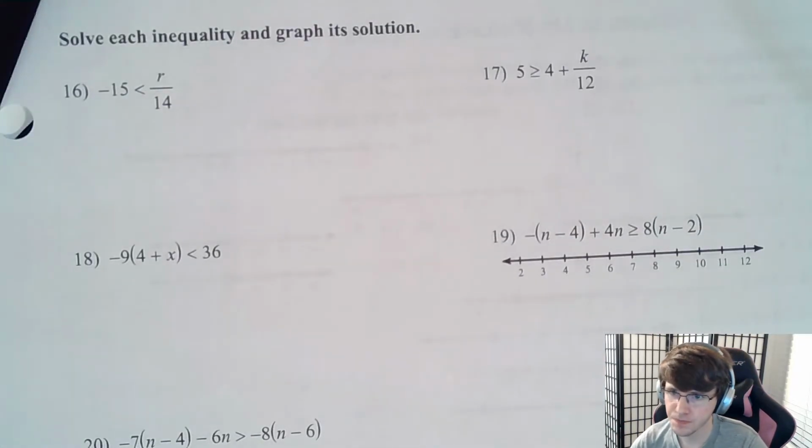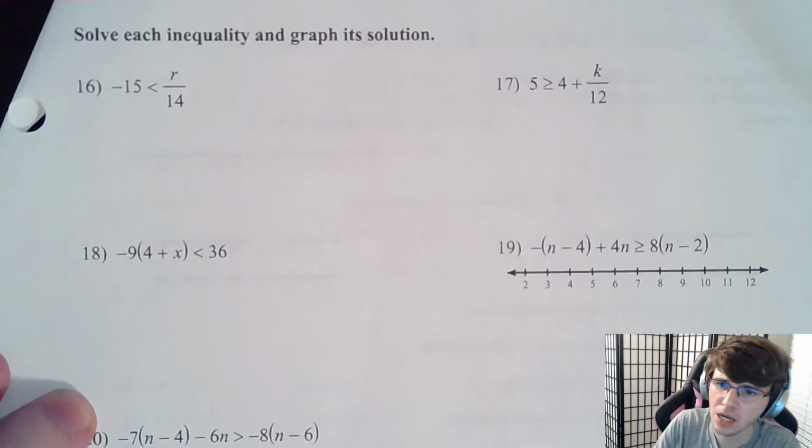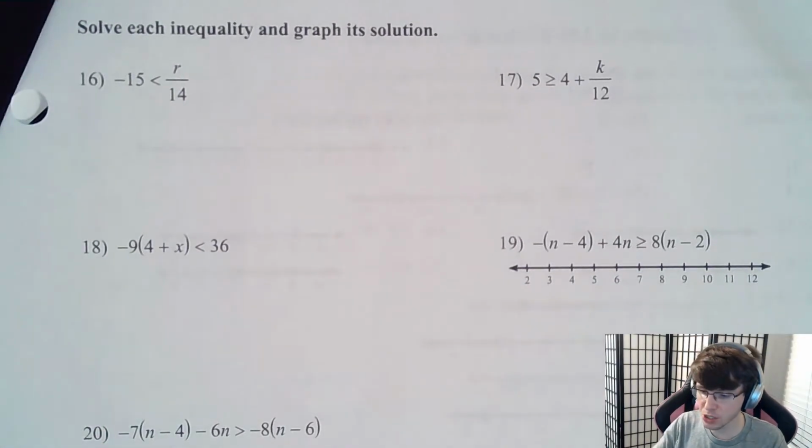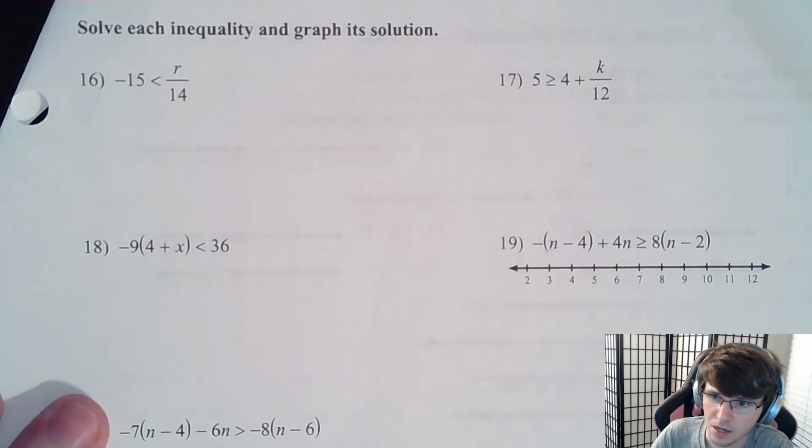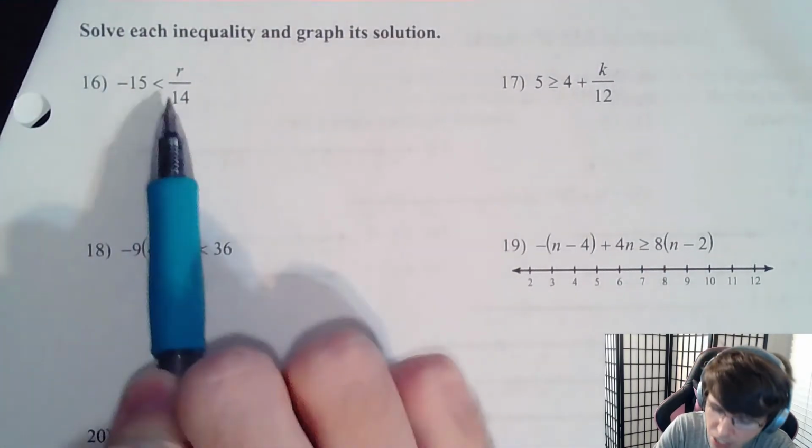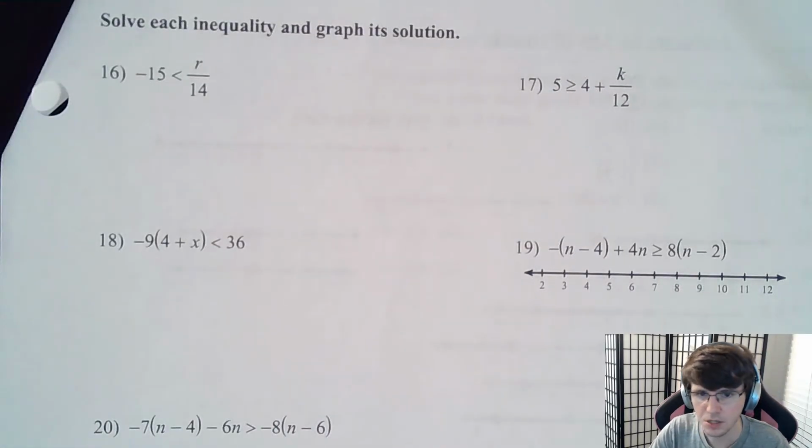Let's continue on. Solve each inequality and graph its solution. A lot of these questions are just like the first page, where we're solving the problems and then going from there. It's basically solving the problems as if this was an equal sign, and then we graph it afterwards.